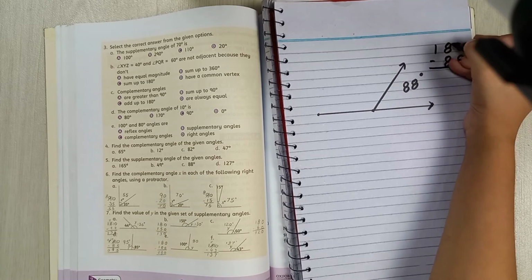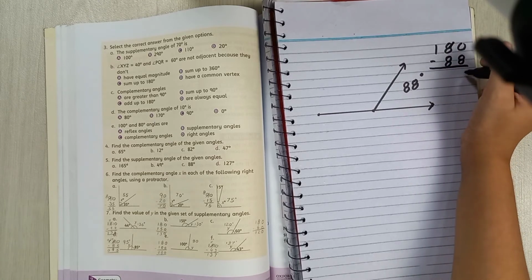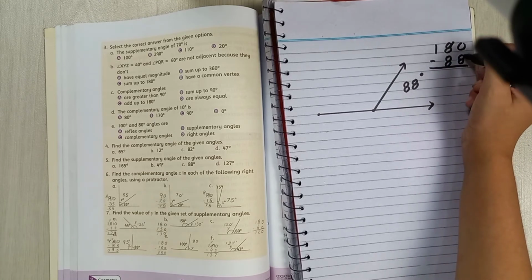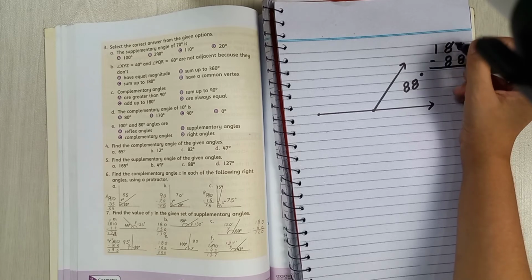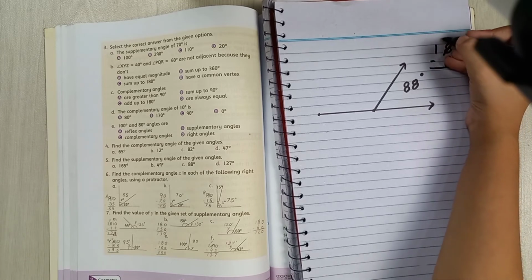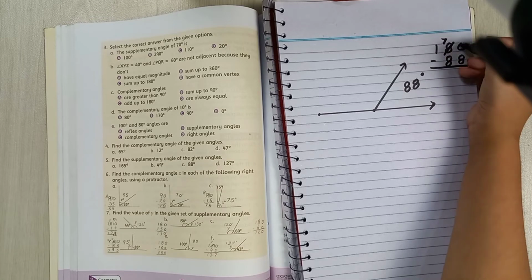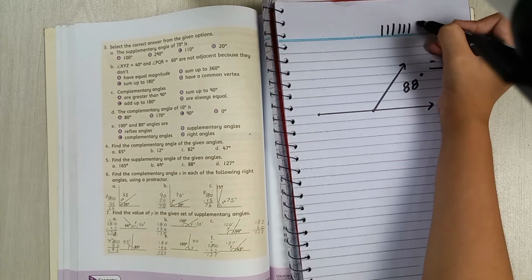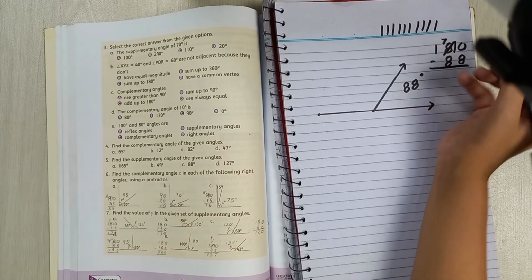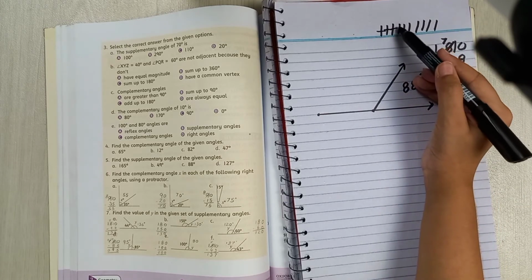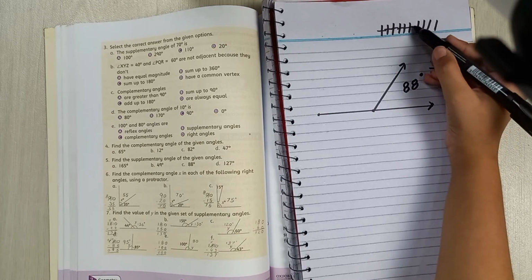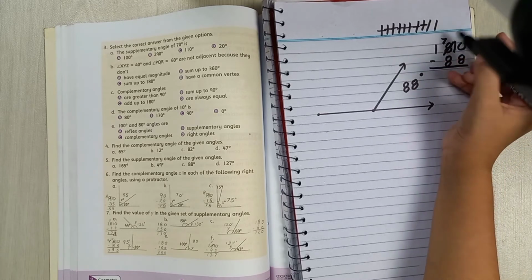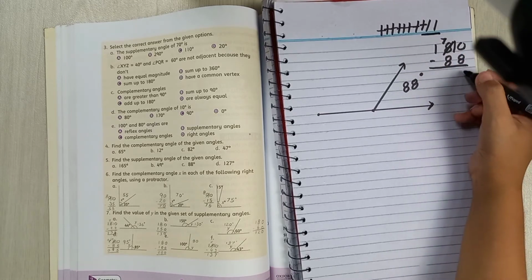And we will get, now we cannot cut 8 from 0, so we are going to take help from 8 like this. 8 left, 7 and 10 here. Cut it. 1, 2, 3, 4, 5, 6, 7, 8, 9 and 10 there. Cut 8. 1, 2, 3, 4, 5, 6, 7, 8. How many are we left with? 2.